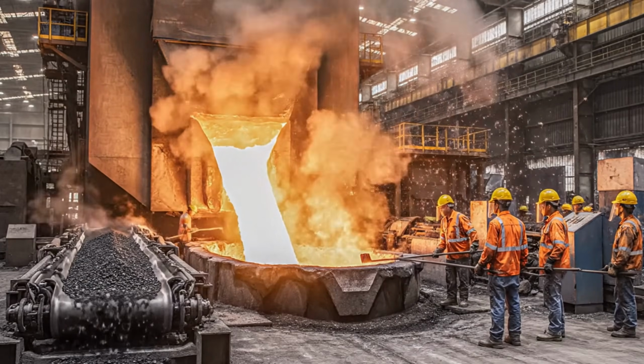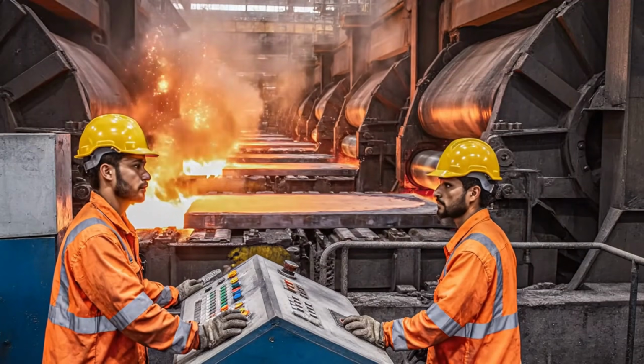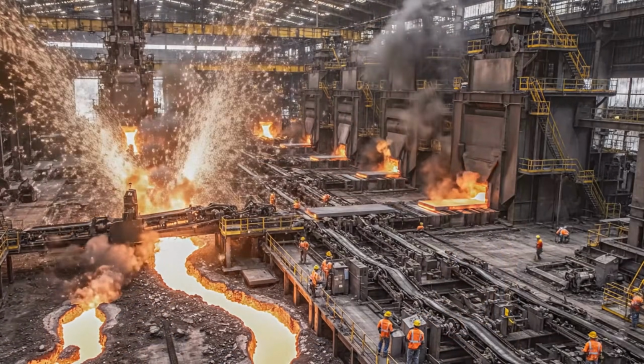Check the temperature on line 3, make sure it holds steady. Stable at 1500 degrees, optimizing the flow rate now.